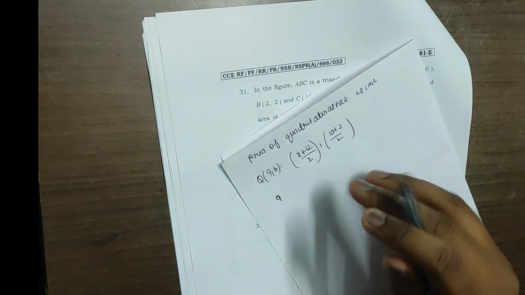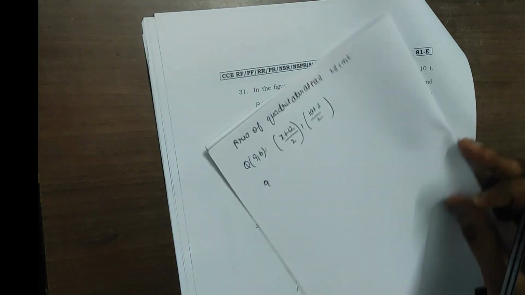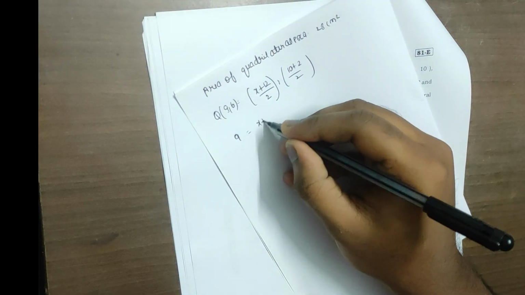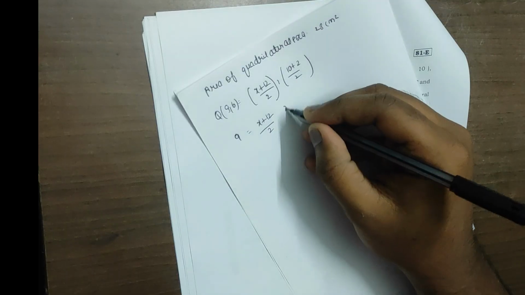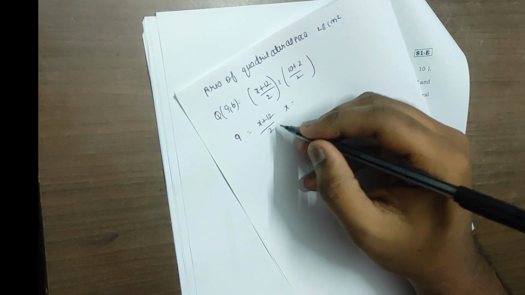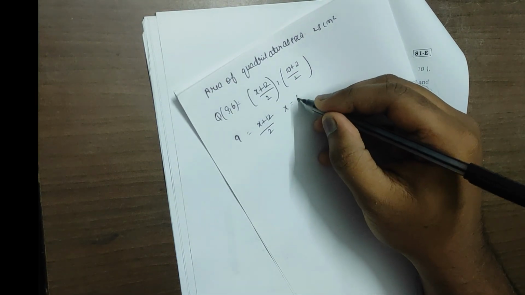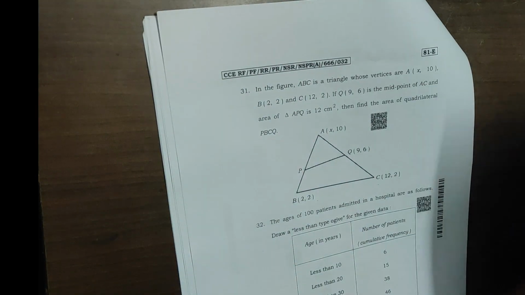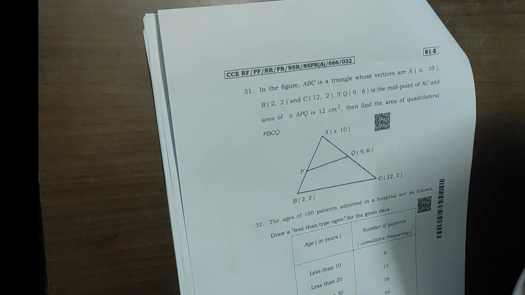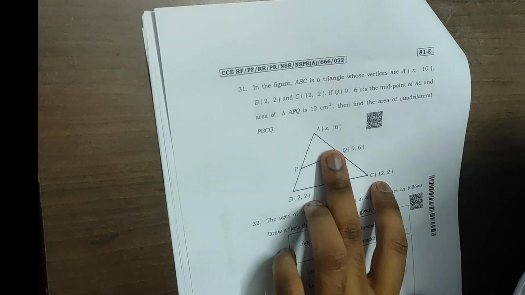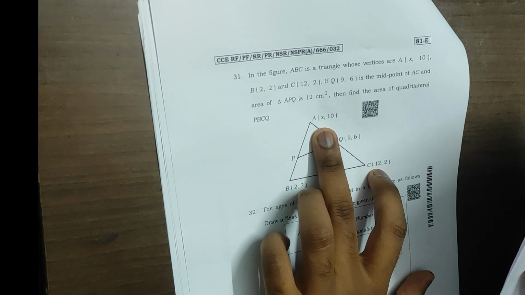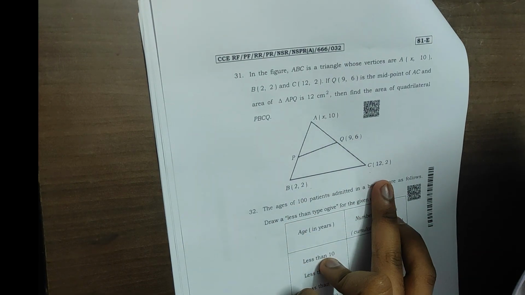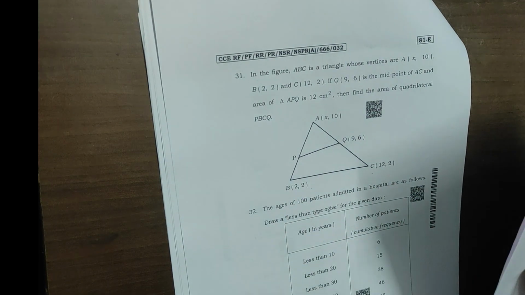By comparing this equation, we will get 9 is equal to x plus 12 divided by 2. Value of x is 9 into 2, 18 minus 12, that is 6. Now we will find out the area of triangle ABC. A is 6, 10, we have found out the value just now. B is 2, 2, C is 12, 2.